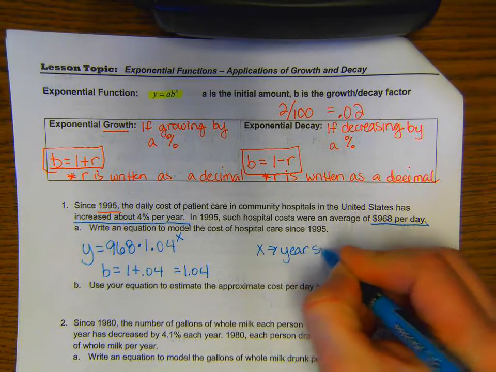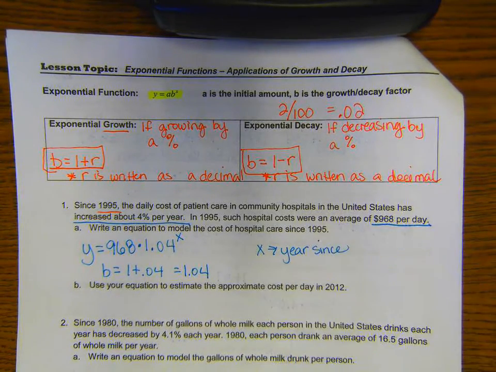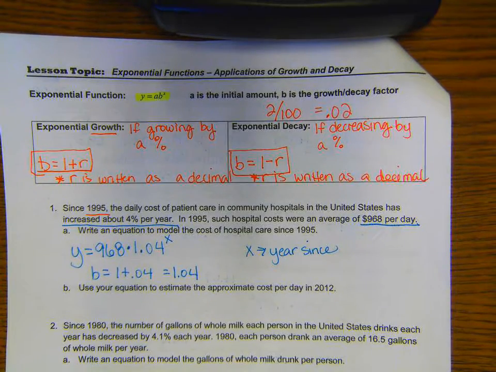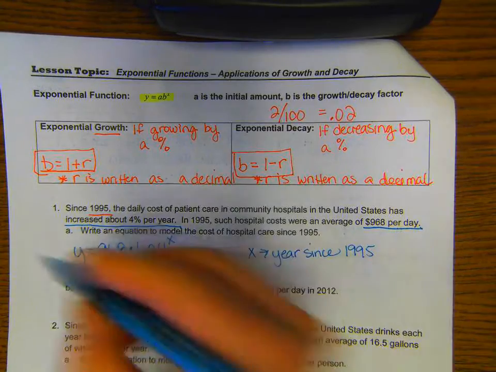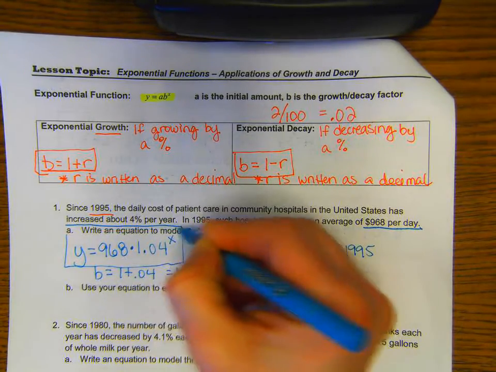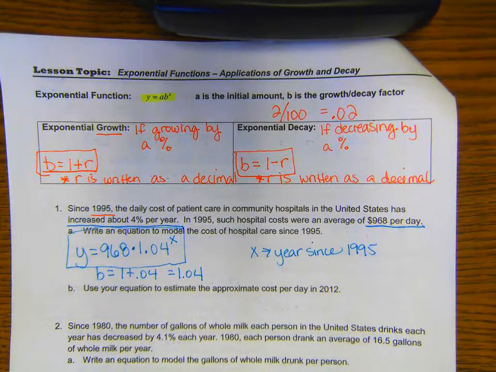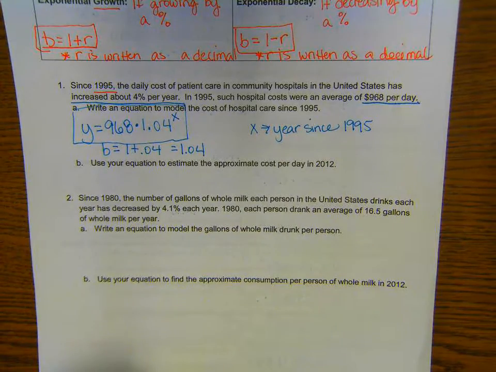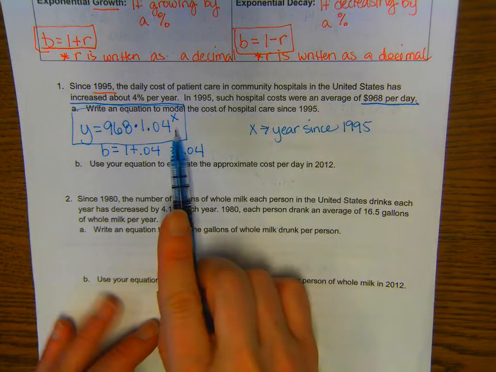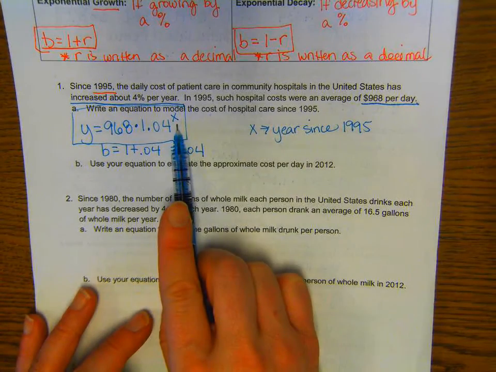One little note: x is the years since, when did this start? 1995. Okay. So here's our equation. All right, use your equation to estimate the approximate cost per day in 2012.